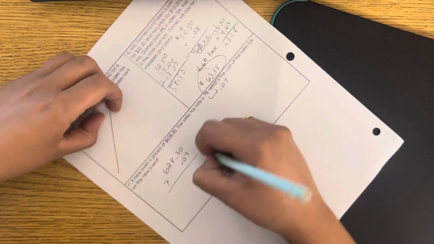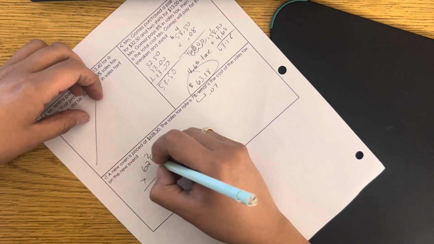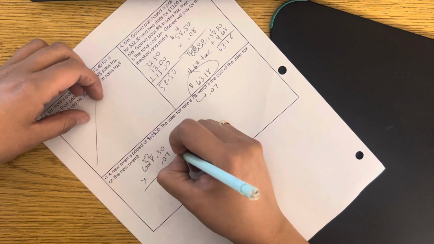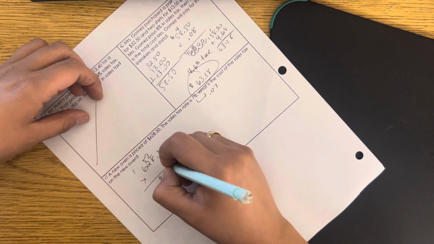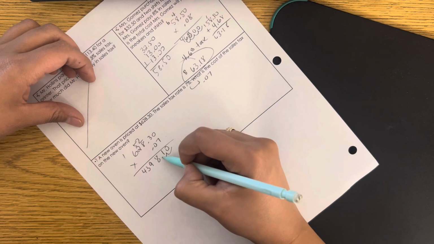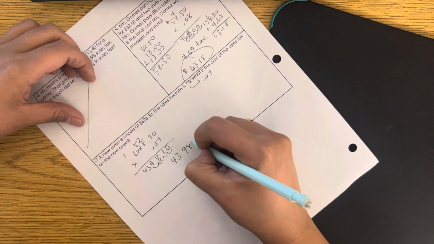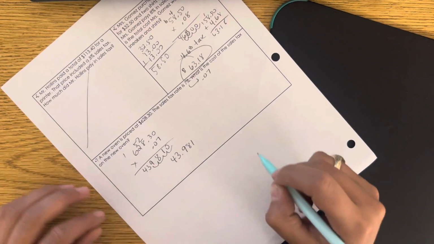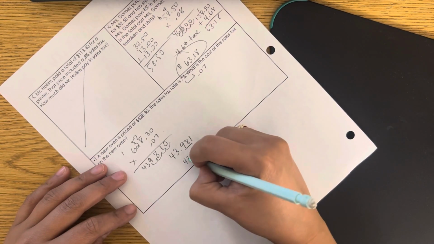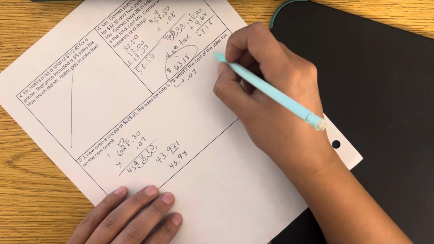$628.30. 7 times 0, 0. 7 times 3 is 21. 56, 58. 14, 19. 42, 43. And then we're going to move it 4 decimal places over. So it would be $981 after the decimal. If I go 2 decimal places, that would be $43.98. Then I have the sales tax.